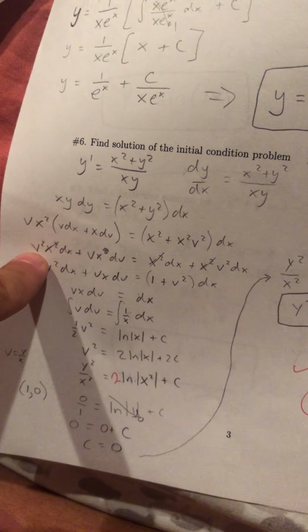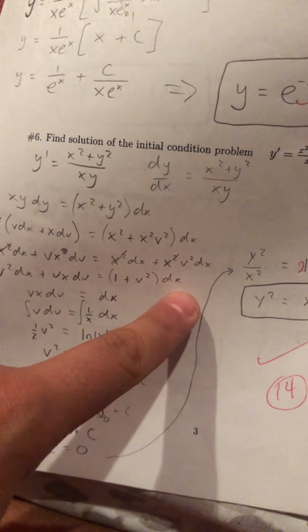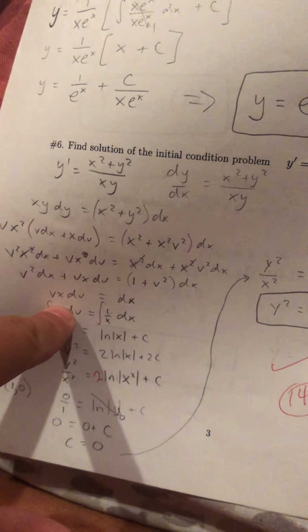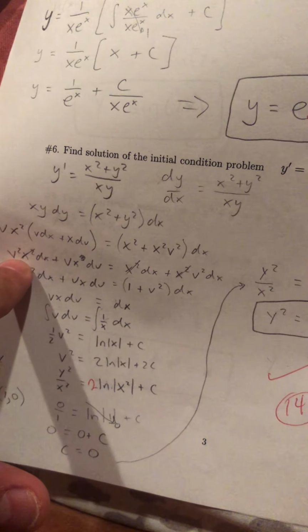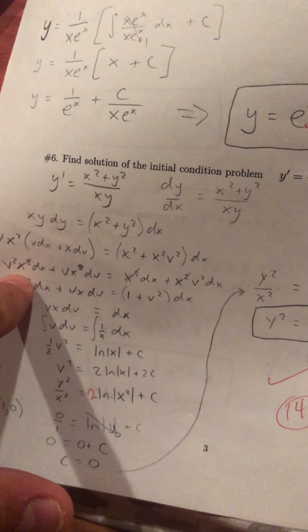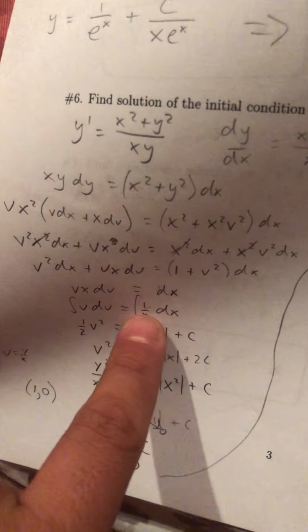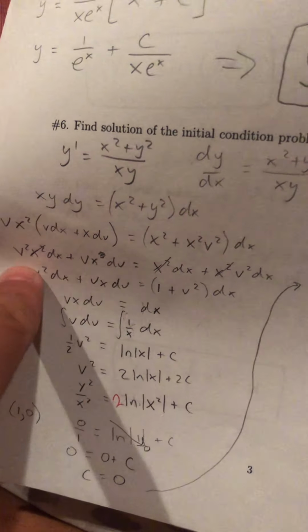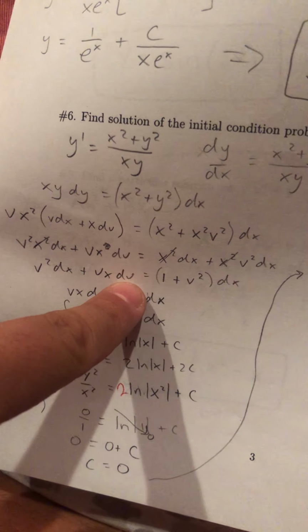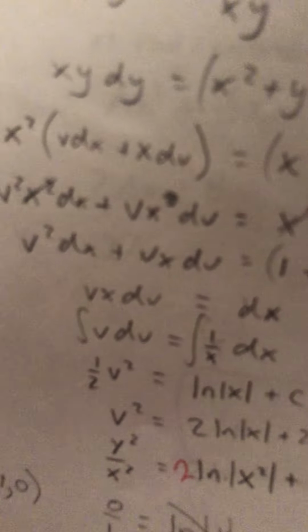And then you're just going to distribute the dx to everything there, and then you simplify. So x squared V squared dx and V squared x squared dx, cancel those. Actually, you can divide everything by x squared. So I took those out, and I just got rid of the x cubed, so now it's just Vx.